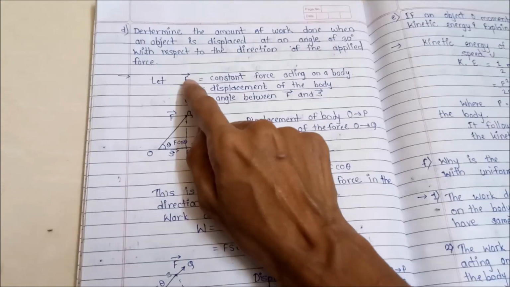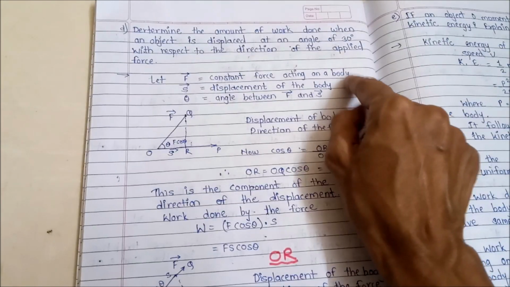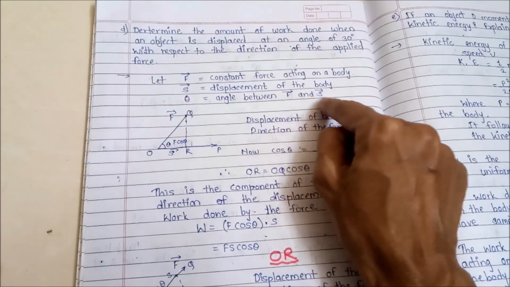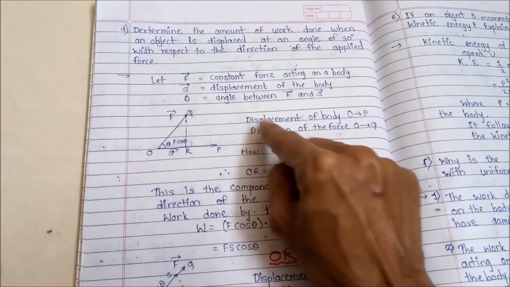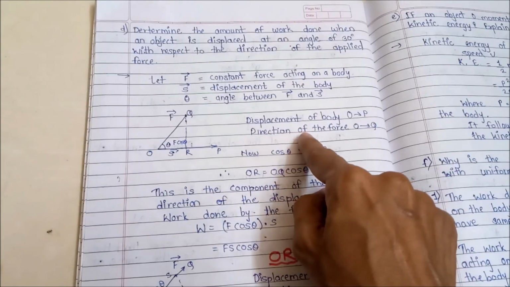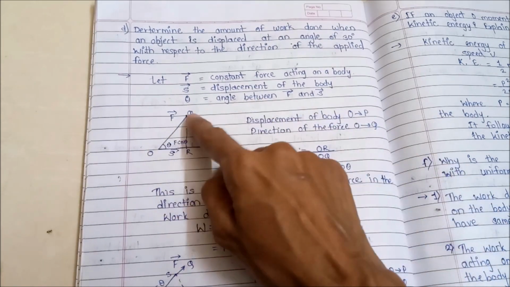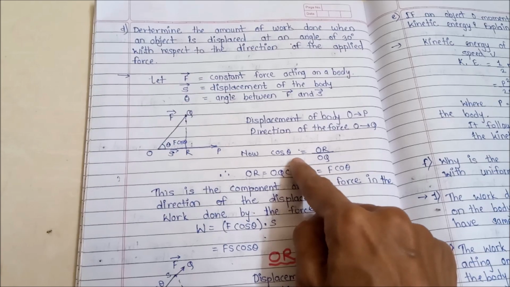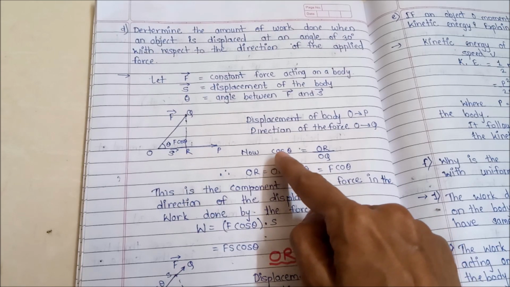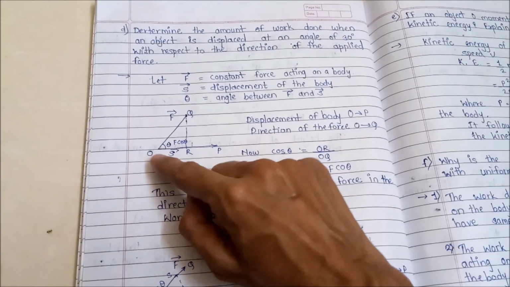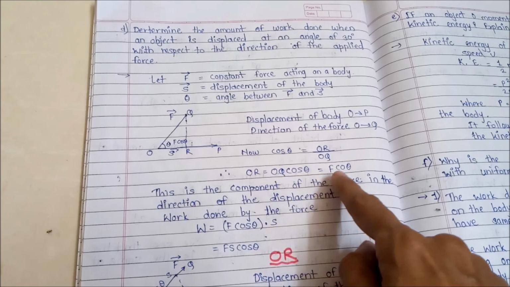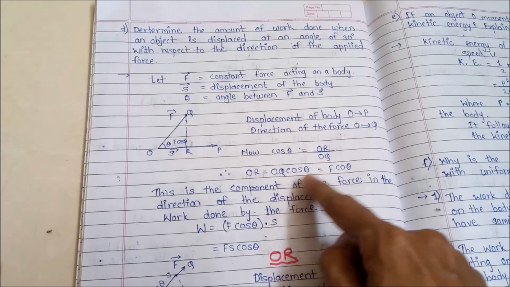Answer A. A constant force F acting on a body, S is the displacement of the body, theta is the angle between F and S. Here displacement of body is O to P, direction of the force is O to Q. Now theta is equal to angle QOR and cos theta is equal to OR divided by OQ. OR is equal to OQ cos theta, that is F cos theta.